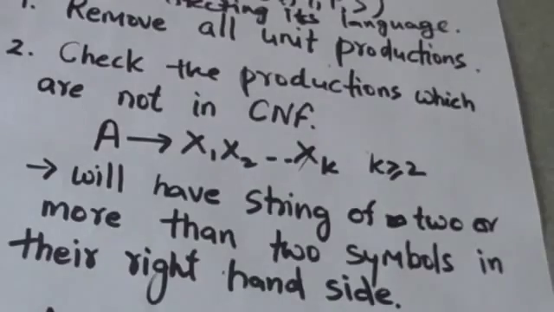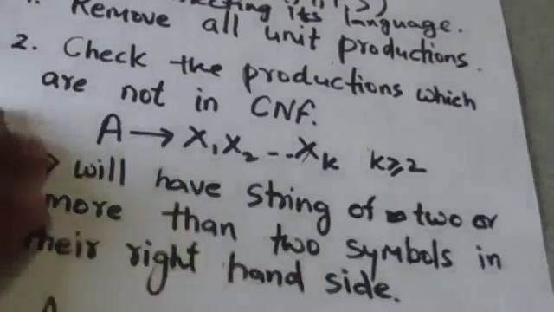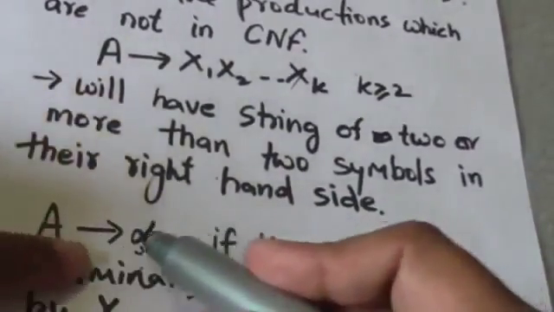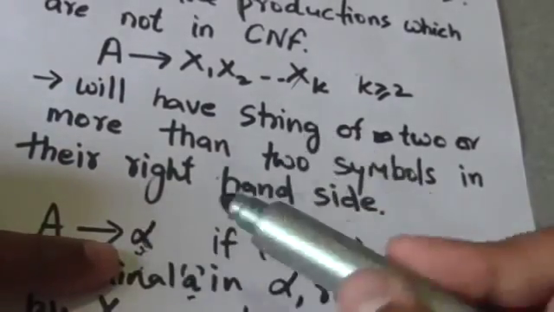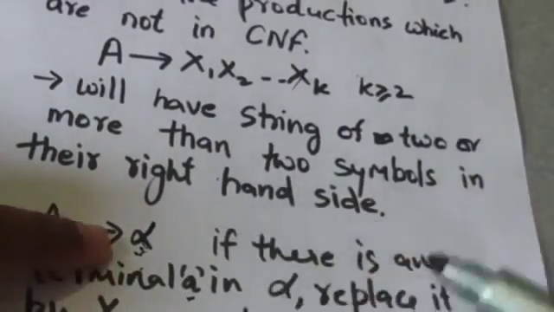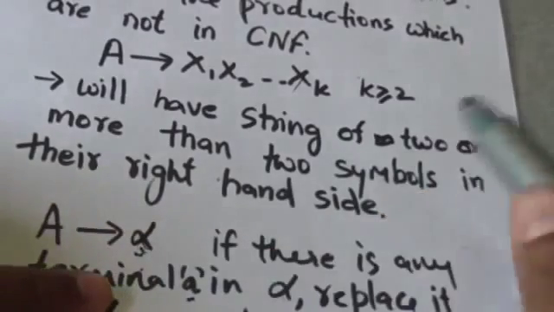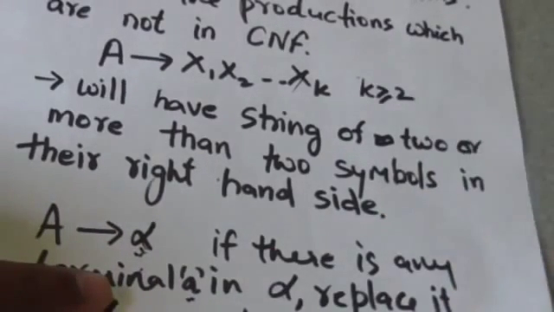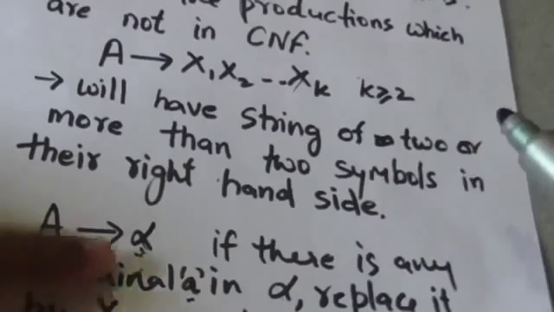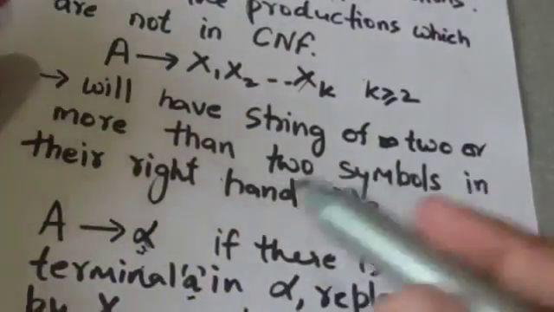Now what we have to do now? Now suppose there is a production A derives alpha which is not in Chomsky normal form. Here alpha will be a string of two or more than two symbols, right? Now what we have to do here?